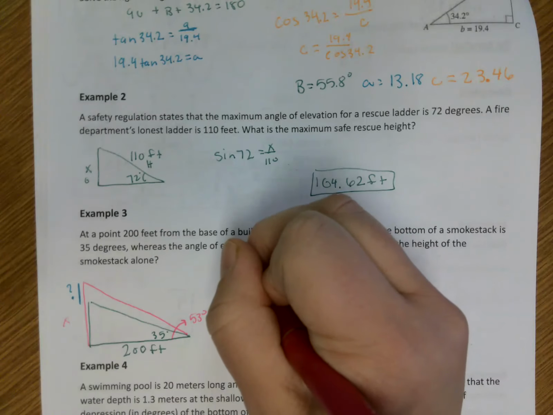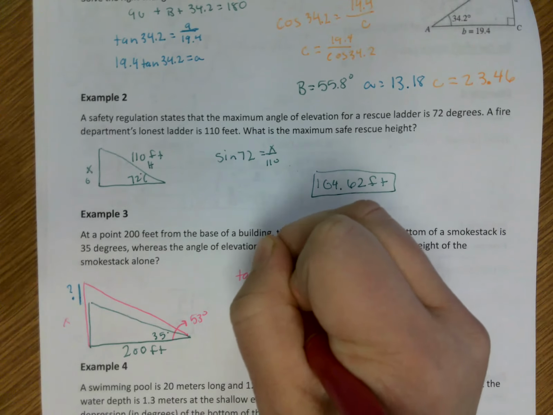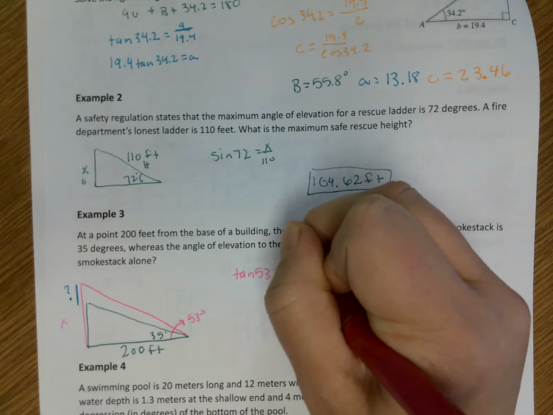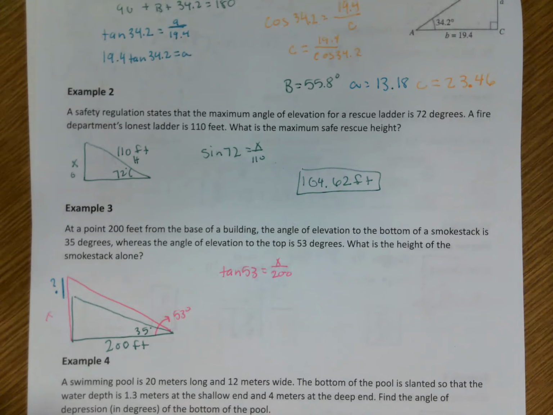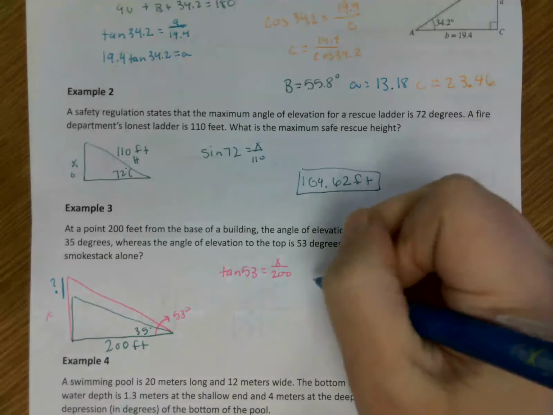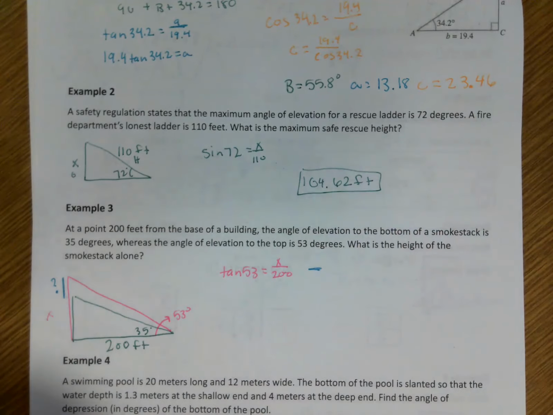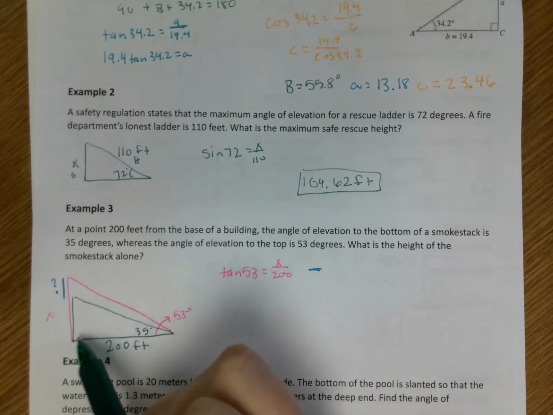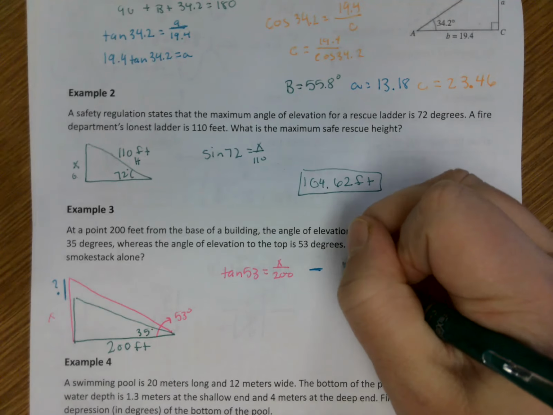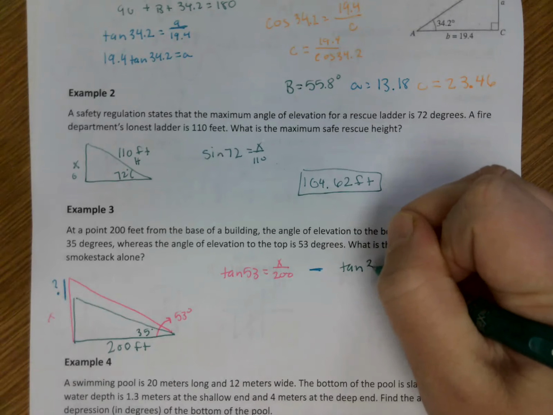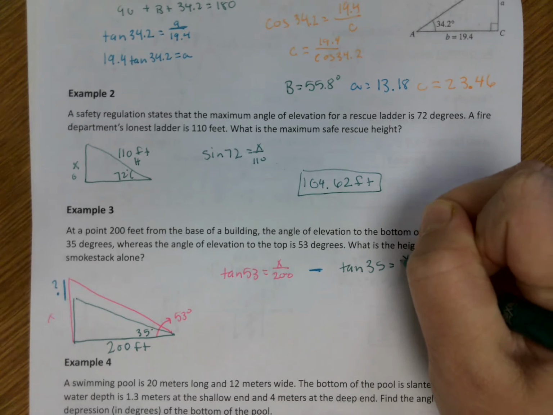So that's right here is going to be tangent of my angle is equal to my opposite over my adjacent. And then I'm going to make sure I write it out like this. And I'm going to subtract the equation of my smaller triangle, when I looked at the bottom of the smokestack, which is tangent of my angle is equal to my opposite.